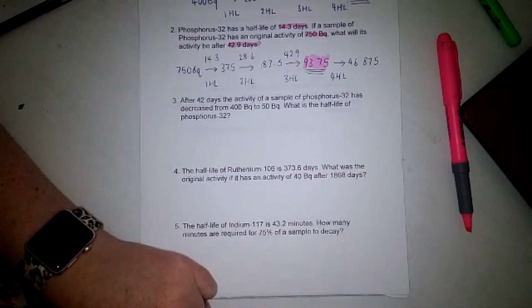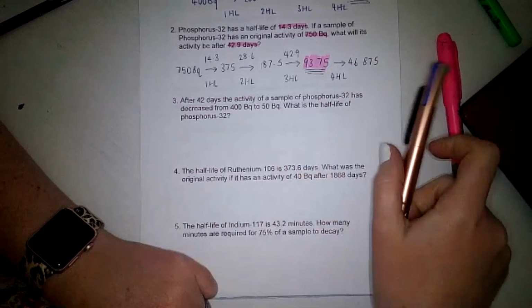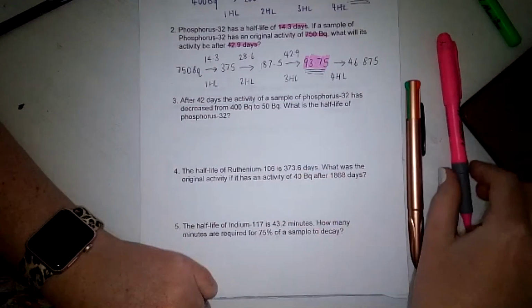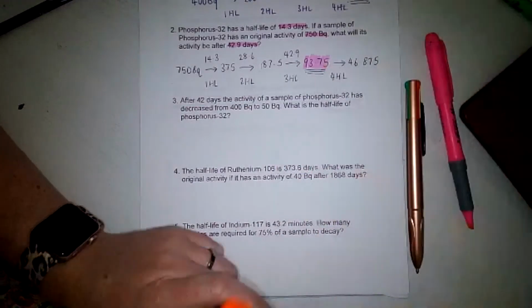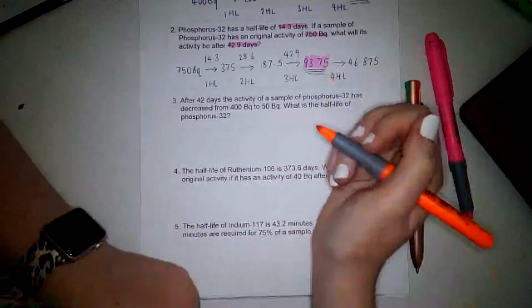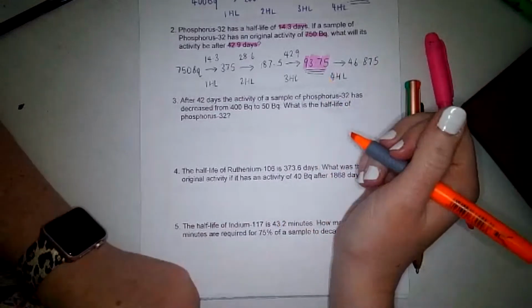So after 42 days, the activity of a sample of phosphorus 32 has decreased from 400 becquerels to 50 becquerels. What is the half-life of phosphorus 32?